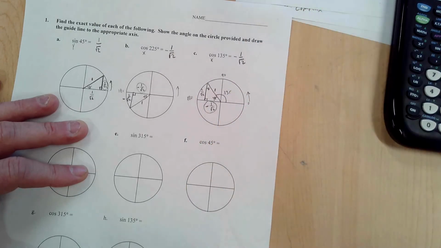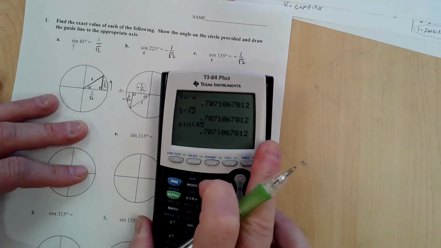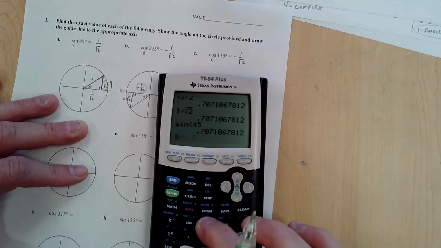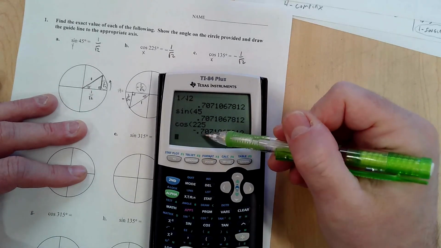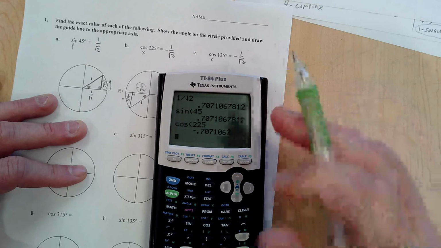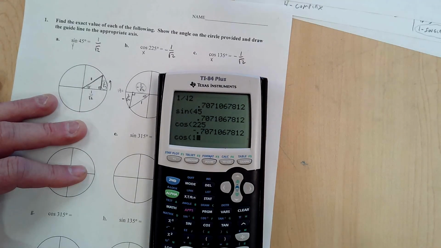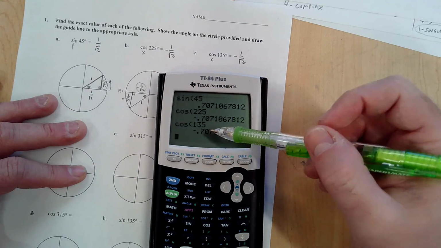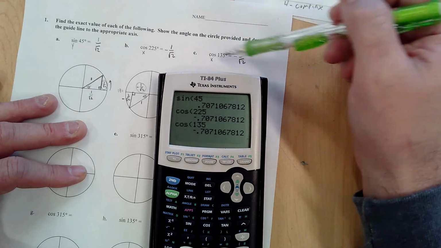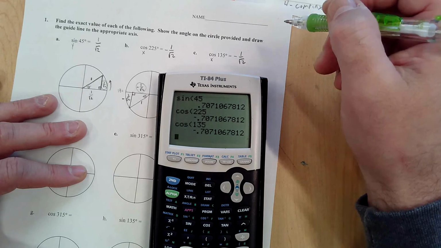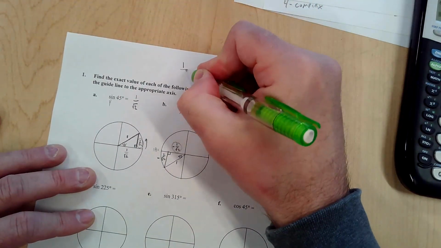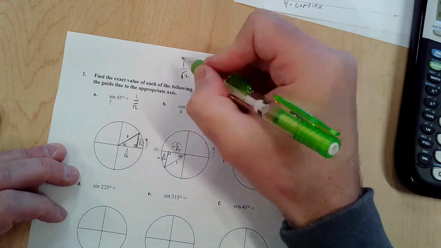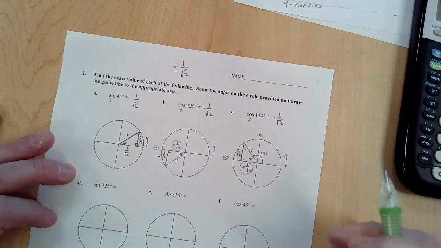root 2. All right, so if I just double check here, cosine of 225, that was problem number 2 we did. Check and see how that's negative 0.707, which is the 1 over root 2. We just did cosine of 135, and you'll notice the answer is exactly the same. That's why the answers we just got in B and C were exactly the same. Okay, so I think I'm going to let you try this. All of the answers are 1 over root 2. It's just, is it positive or is it negative?